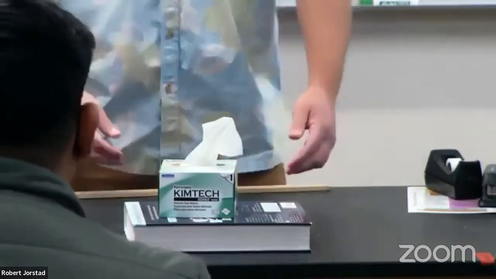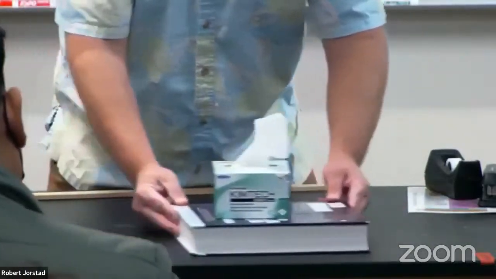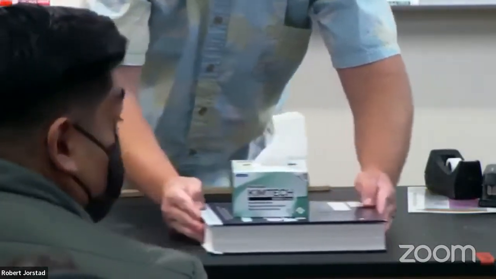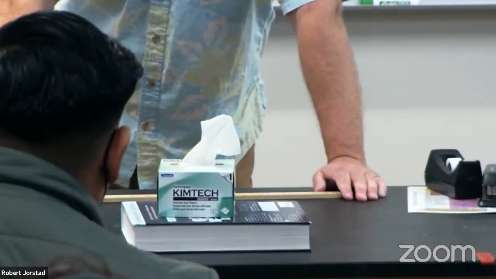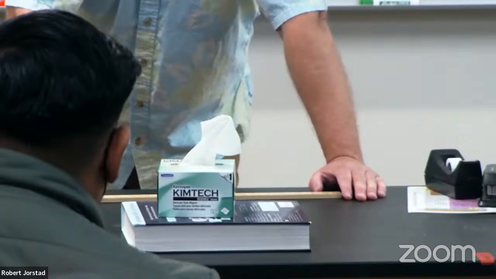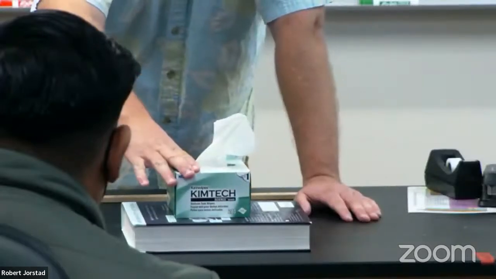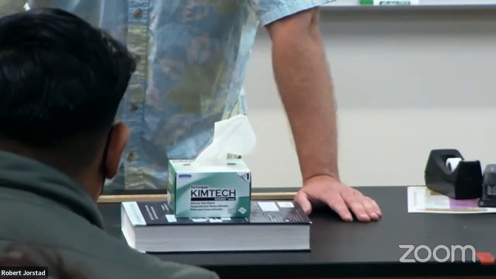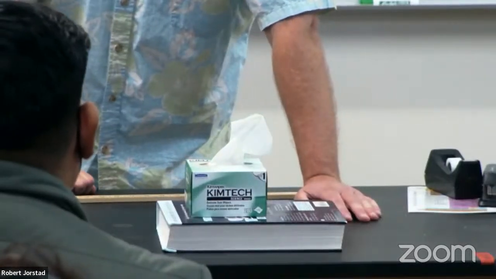However, even in this simple example, where I'm moving this book back and forth, we see that this box of Kim wipes, if I move it slowly enough, is not moving relative to the upper block. So it is moving, but it's not moving relative to the object that it's sitting on. In this case, static friction is actually what's keeping this moving block in motion. Very confusing, right? There's a number of different cases. If I hit this hard enough, it starts to slide relative to the upper block. And this is pretty crazy.